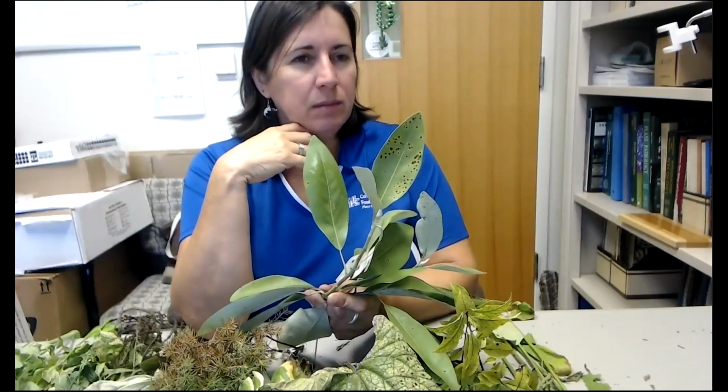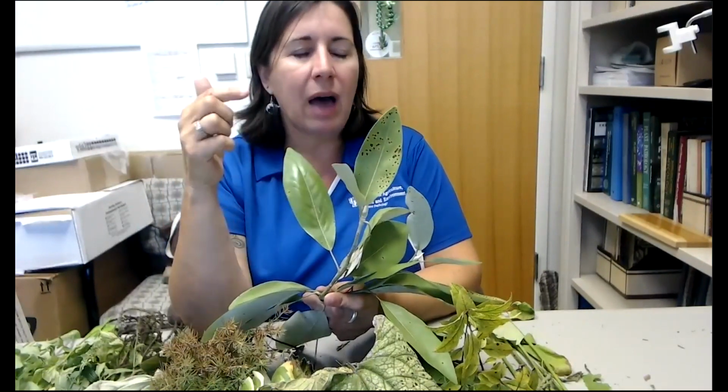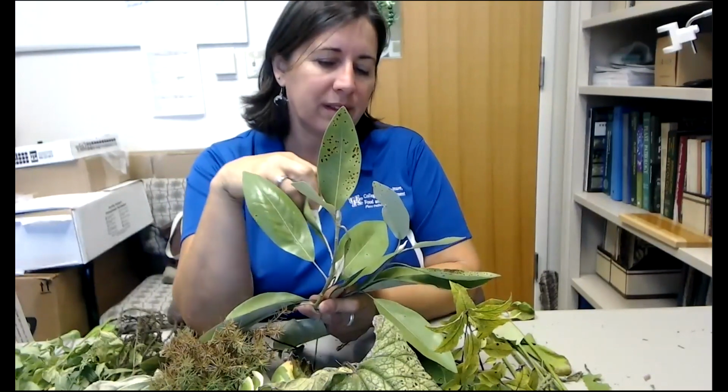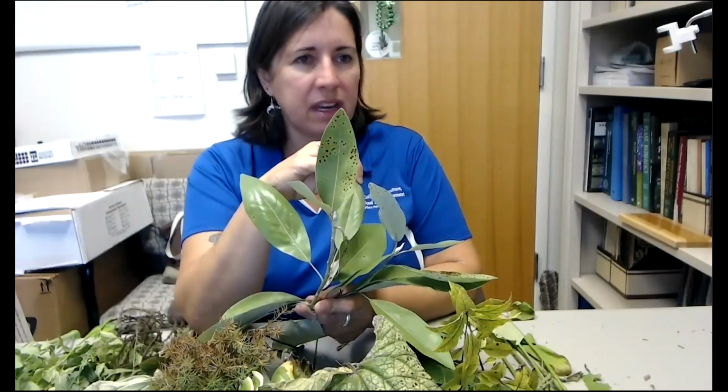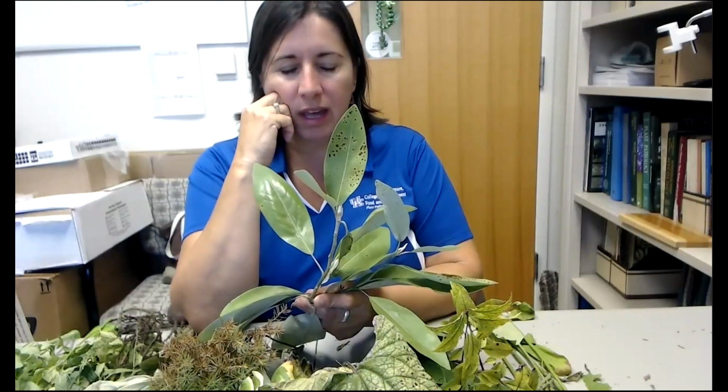So we know a lot, and sometimes we just don't know. Had I not been watching this tree and, out of curiosity, tested it, I would have never known that that's what was going on here. So as agents, you may never know. You may never be able to put the time in to explain something like this.